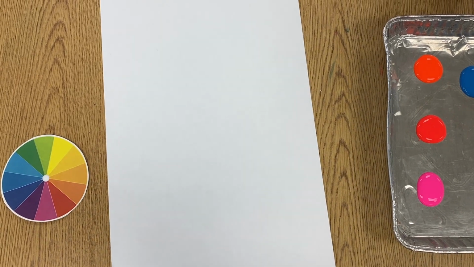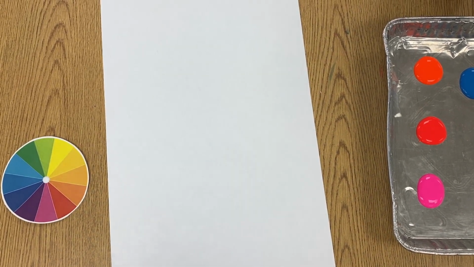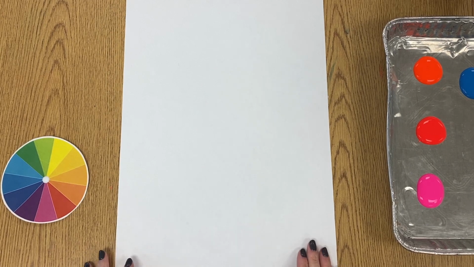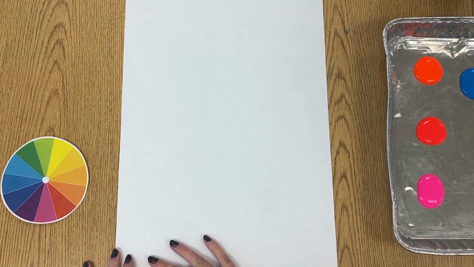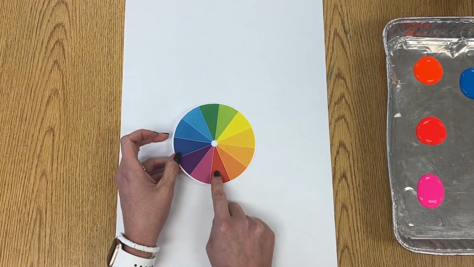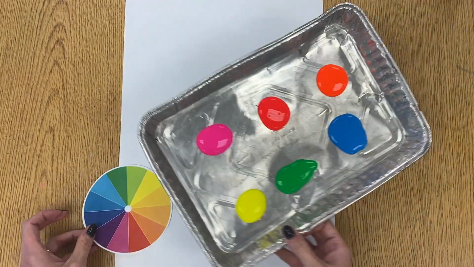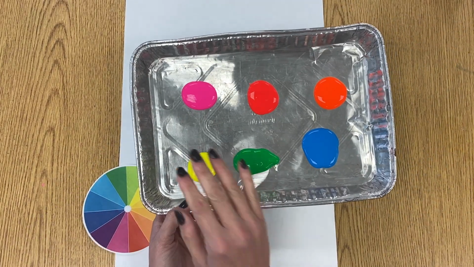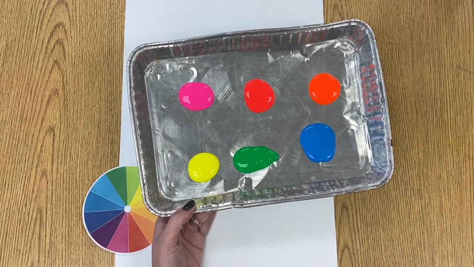All right, guys, today we are painting our background for our Halloween project. We're going to be using analogous colors for our background, and those are colors that are next to each other on the color wheel. So we're using our neon paints for these because these can glow under a black light.